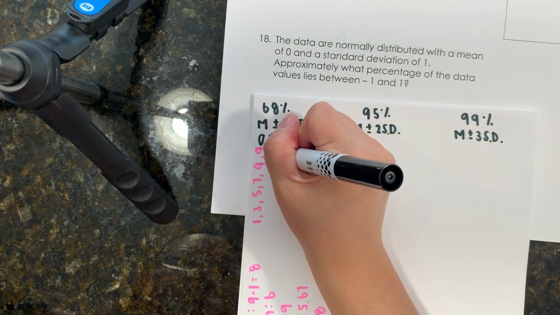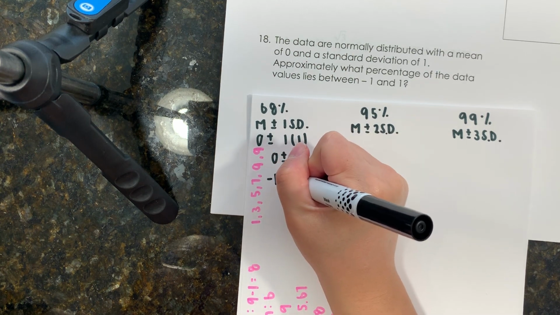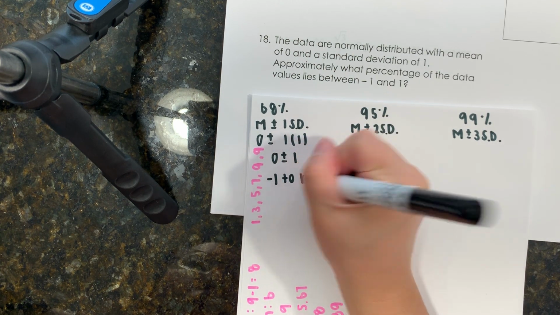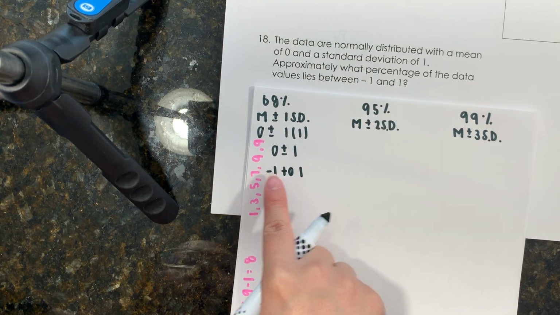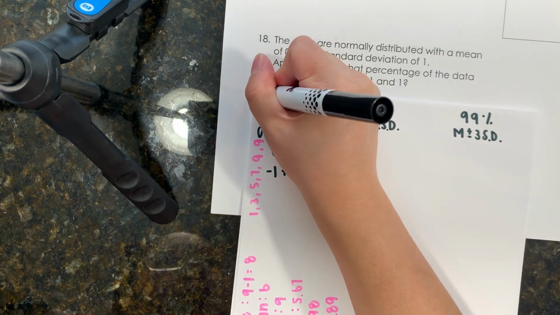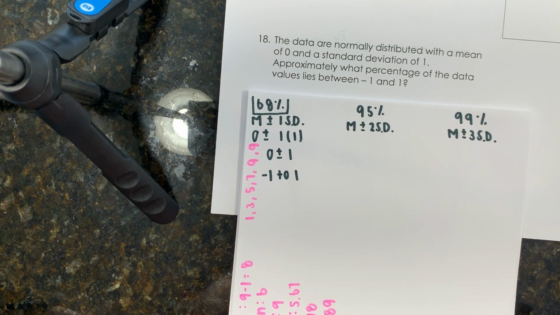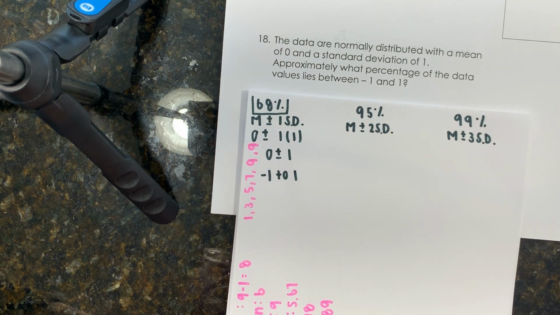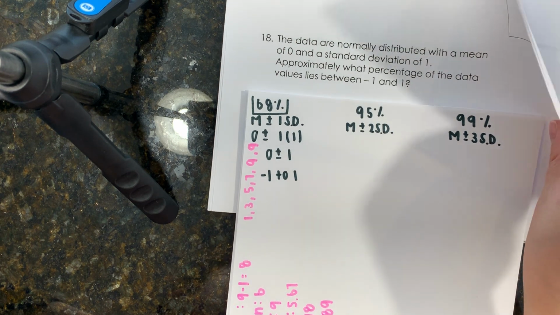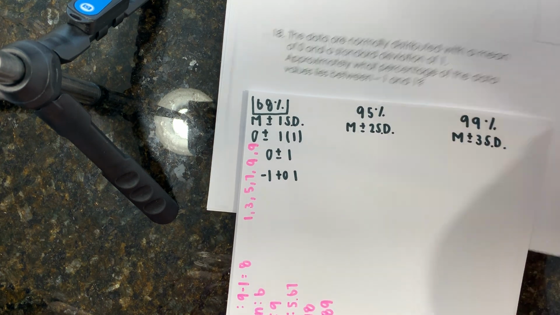Well, 1 times 1 is 1. So 0 minus 1 would be -1, and 0 plus 1 would be 1. Approximately what percentage of the data lies between -1 and 1? That percentage was 68%. So what I did was I listed out those percentages, and then I plugged in the variables that they gave me, and that told me what my percentage was going to be. So you have to plug them into all of them to see which one of the ranges matched the range that we were given.